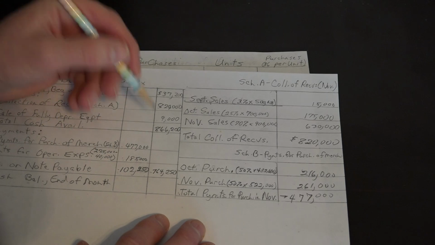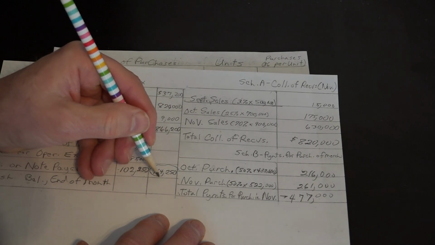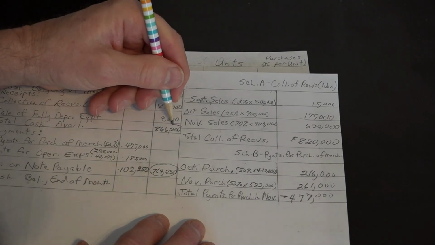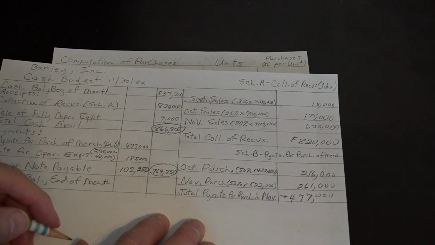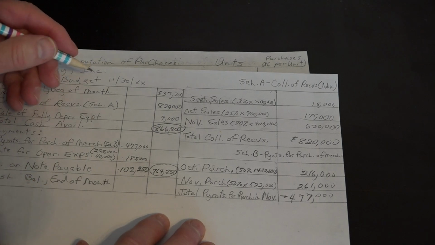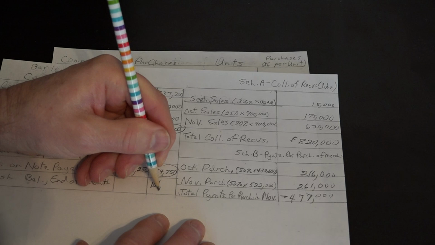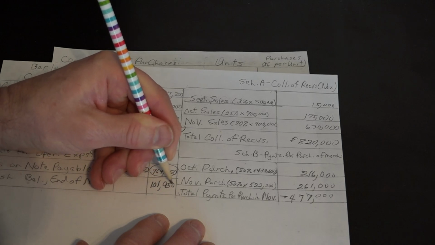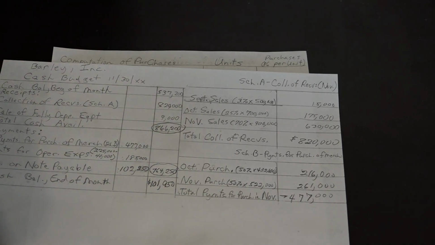If you want to put that in brackets so you know that you're going to subtract this number from this number, so you subtract your total payments, which is this number for the month, from this number, total cash available, and the sum of that is going to equal your cash balance at the end of the month. And so that number is going to be 101,950. Okay? So there you go. That is a cash budget.